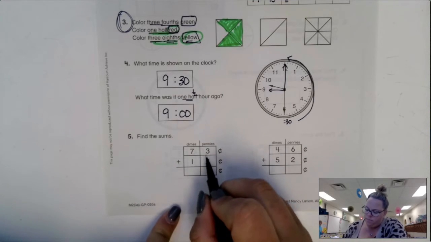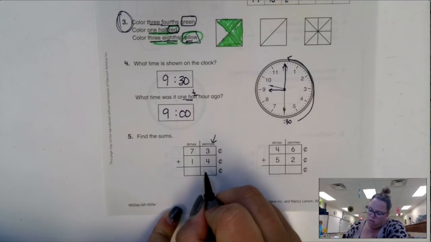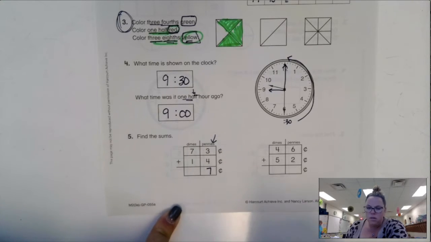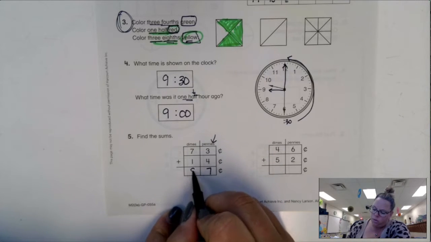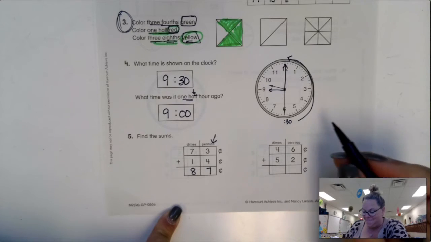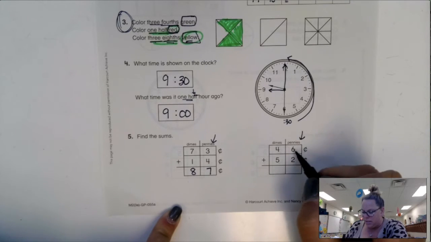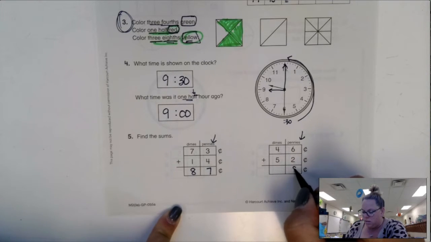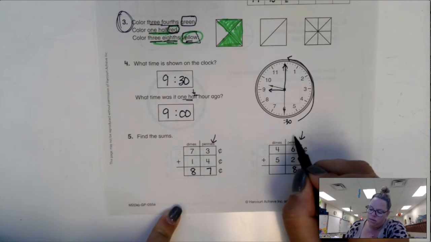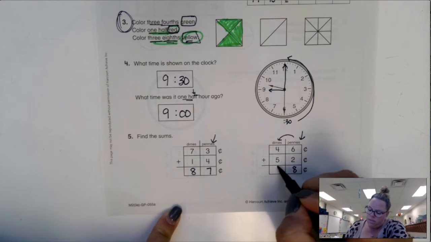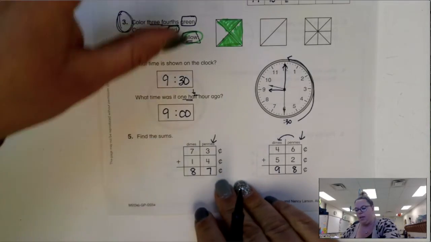Find your sums. Start with your pennies. 3 plus 4 is 7. And 7 plus 1 is 8. And the other one, start with your pennies. 6 plus 2 is 8. Now go to your dimes. 4 plus 5 is 9.